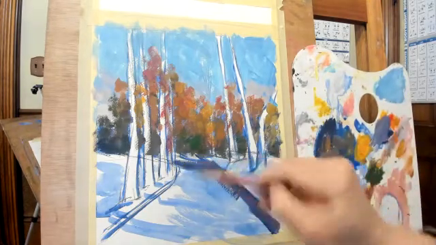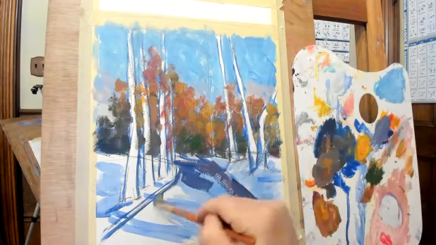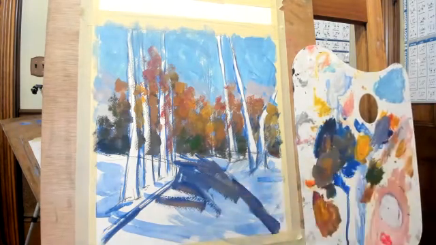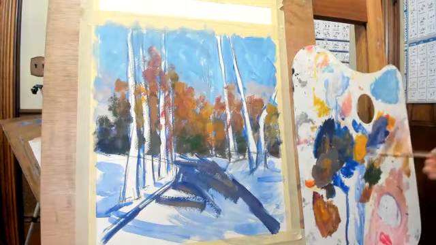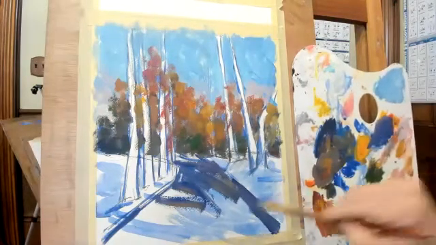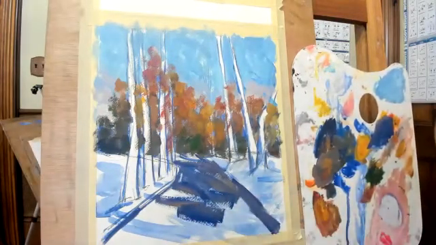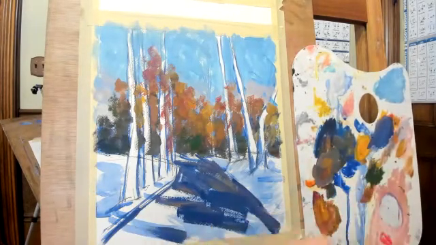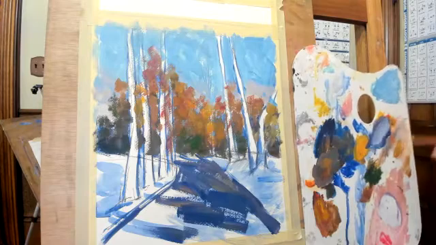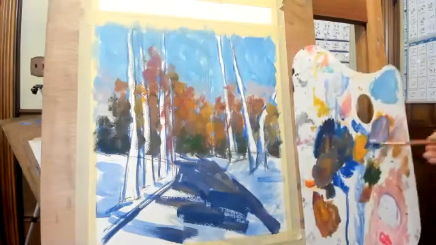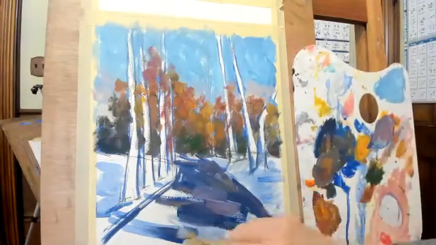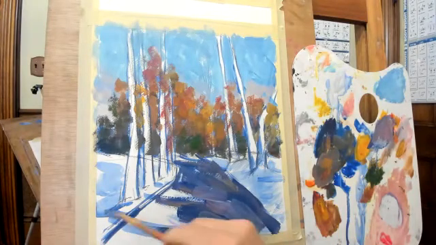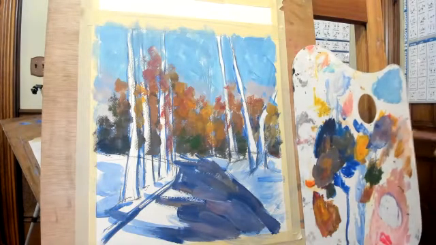Because this is a path. So I'm gonna just do it. I really like a bluish color here, but make some white and a little bit red as well.